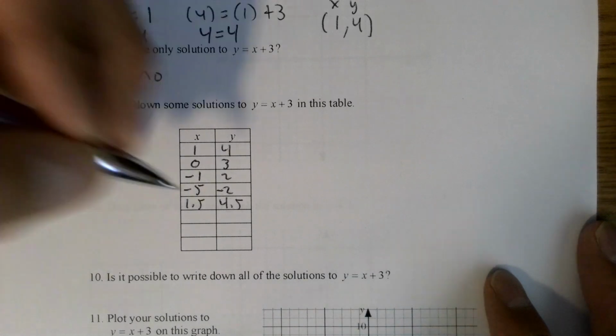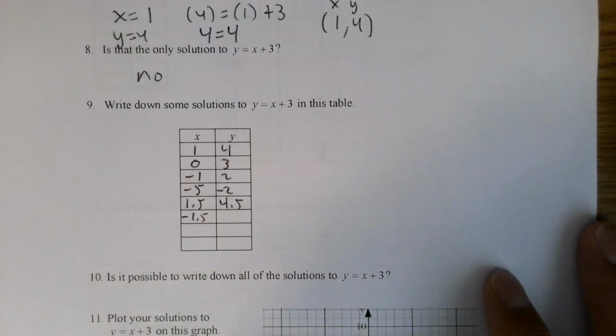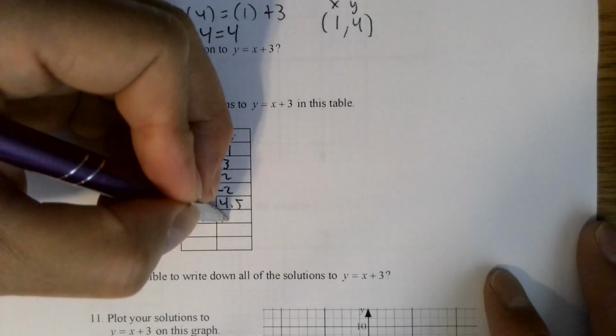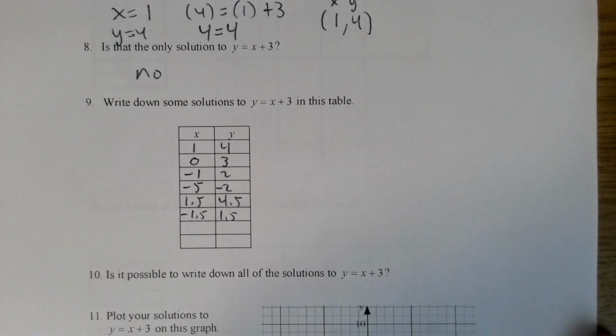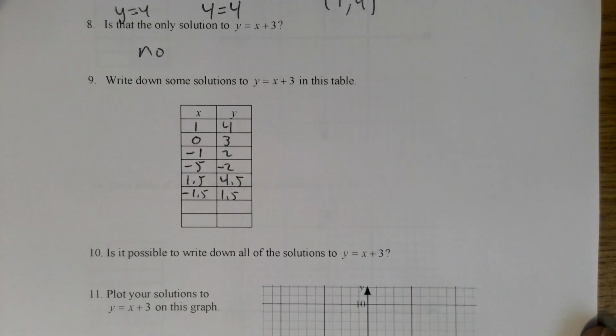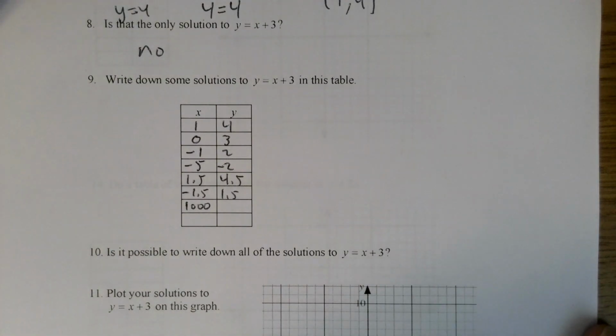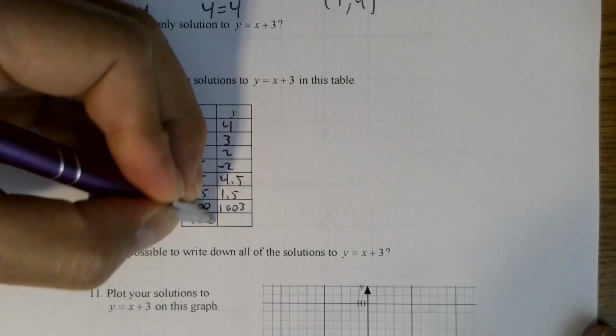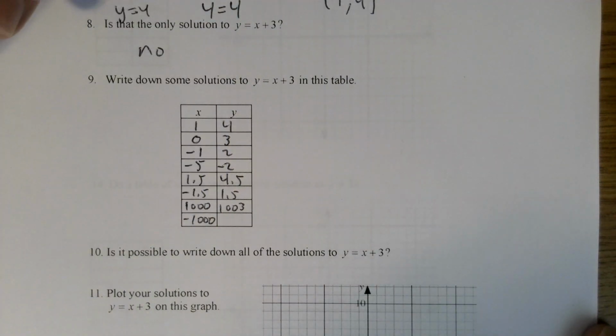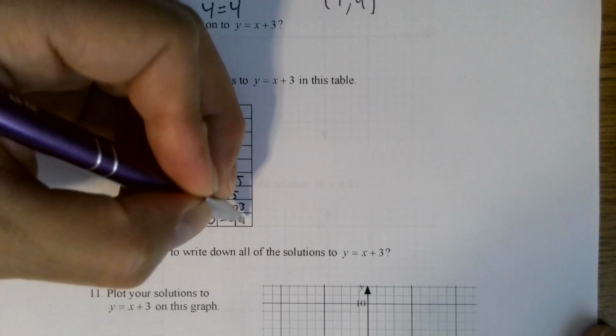And if x was negative 1.5, then y would have to be 1.5 to make it true. Notice there's nothing special about these x-y combinations I'm finding to make the equation true. They're just the ones I decided to write down. Okay, and let's do some big numbers now. If x was 1,000, then y would have to be 1,003. And what if x was negative 1,000? Then y would have to be negative 997 to make that true.